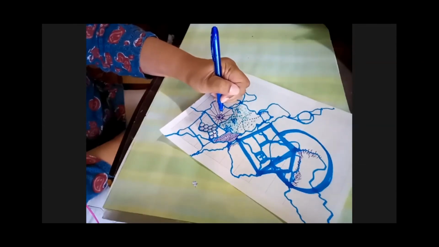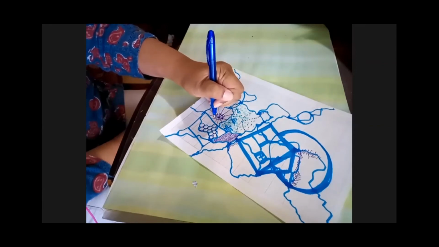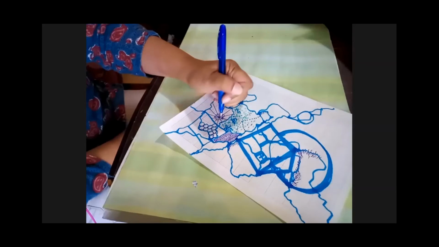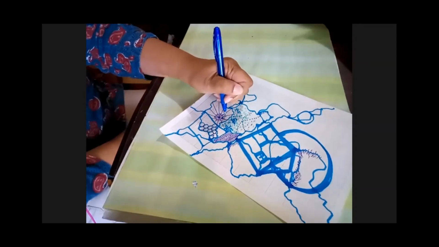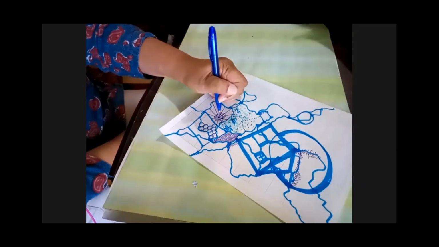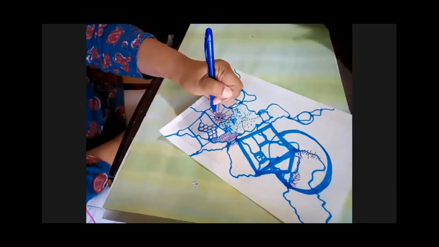So in the area where there's a curve, another curve, straight, curve, straight, curve. And then just keep going like that. Around the circle, around the spokes.